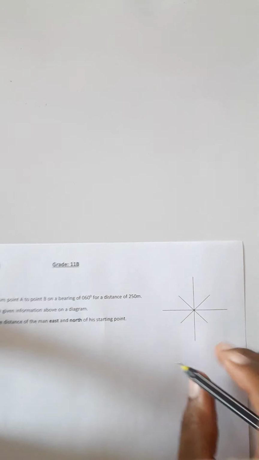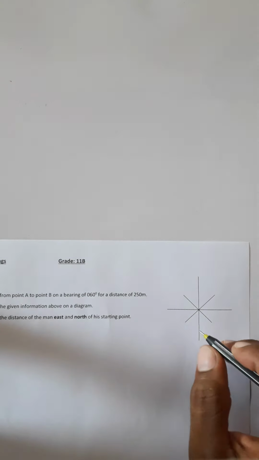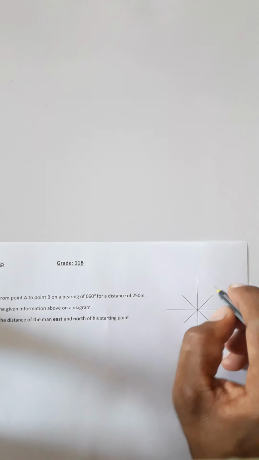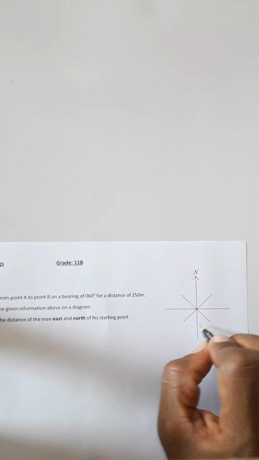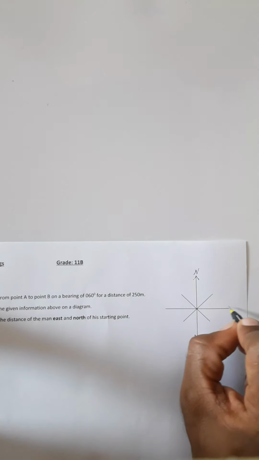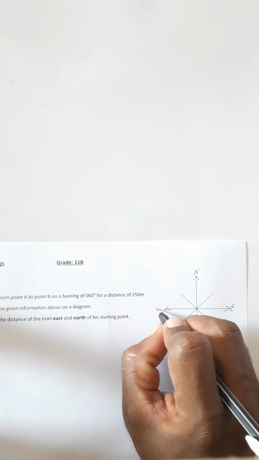So the first thing that we need to do, I will go back to this diagram because we'll use this diagram to help us sketch the next diagram. Good, so here will be our north. That's north, at the bottom is south. Here's east, west.